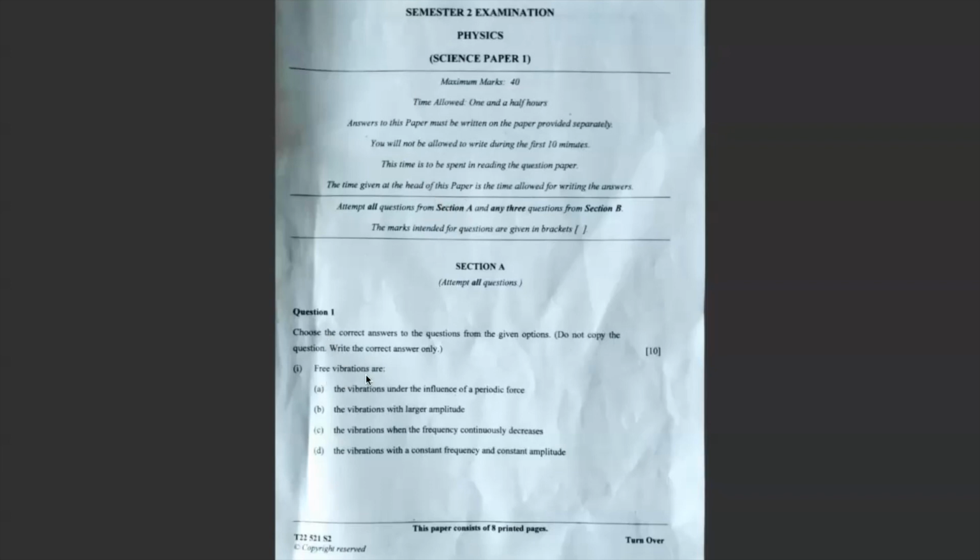Question 1. Free vibrations are the vibrations under the influence of a periodic force. This is not correct. Vibrations with larger amplitude, again, this is ambiguous. Vibrations when the frequency continuously decreases, this also is not correct. So the only correct option here is D, vibrations with a constant frequency and constant amplitude. So question 1, option D is the answer.